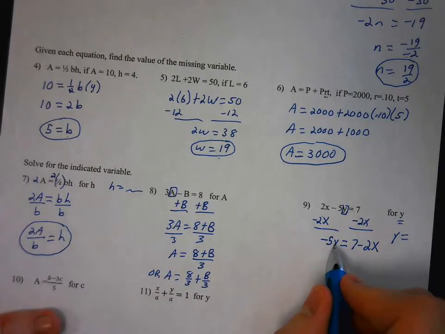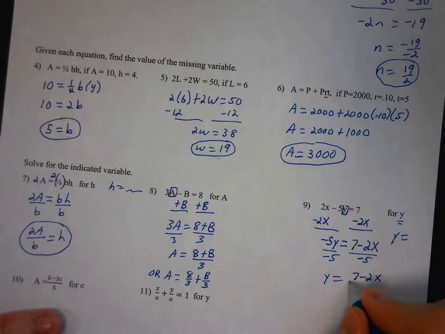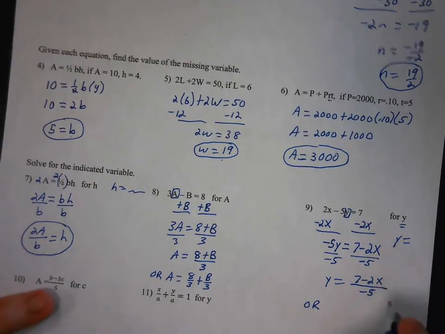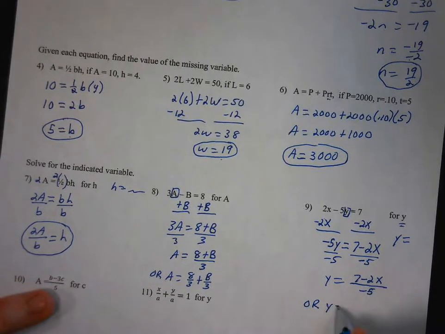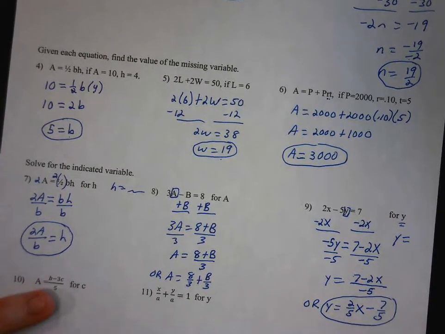And then to get rid of multiplying y by negative 5, we'll divide every term on each side by negative 5. So y equals 7 minus 2x, all divided by negative 5. Or, just like in the last one, you can break it apart, and you can even put the x term first if you want. Negative 2 divided by negative 5 is positive 2/5 x, and then 7 divided by negative 5 is just negative 7/5. Okay, so that's probably the best looking answer.